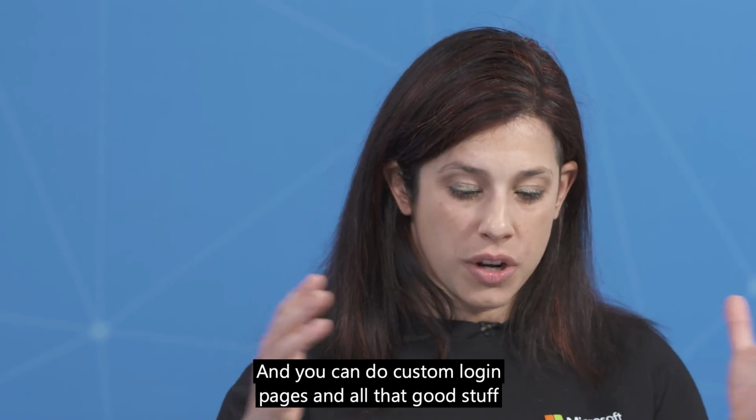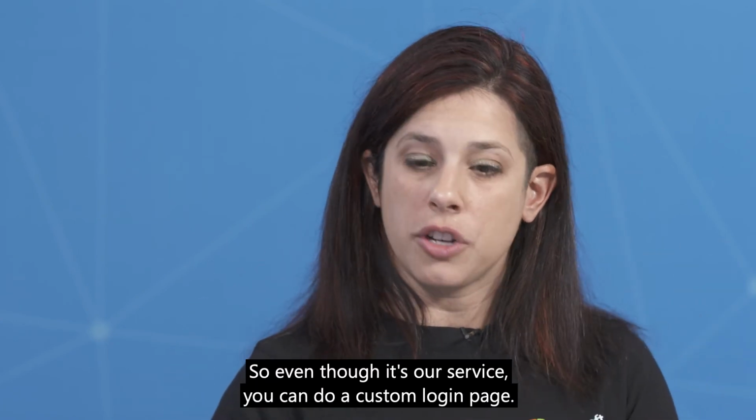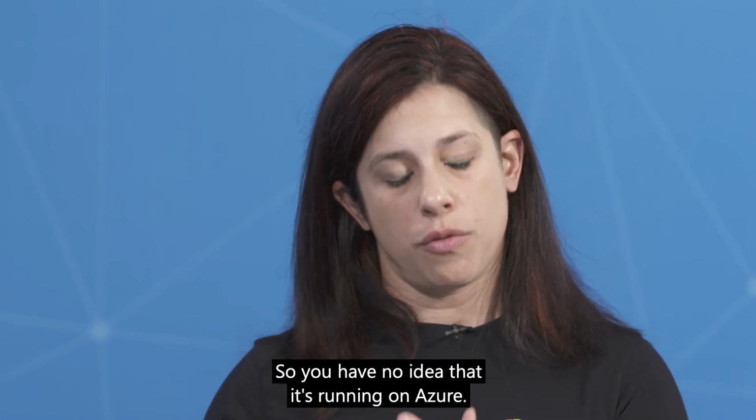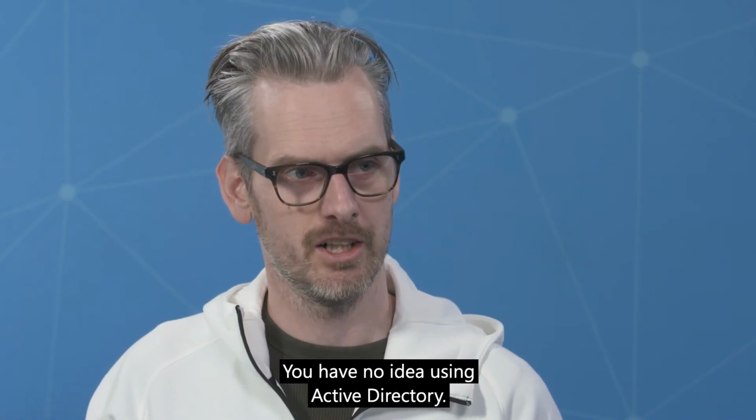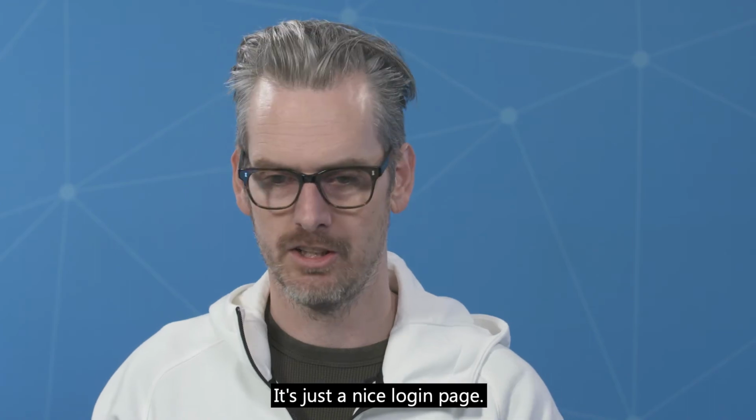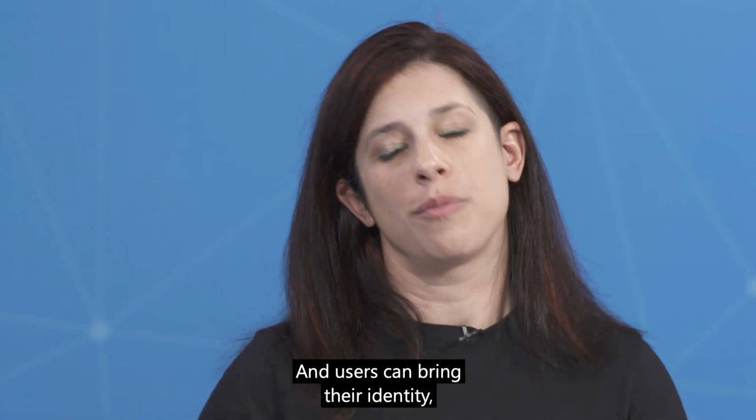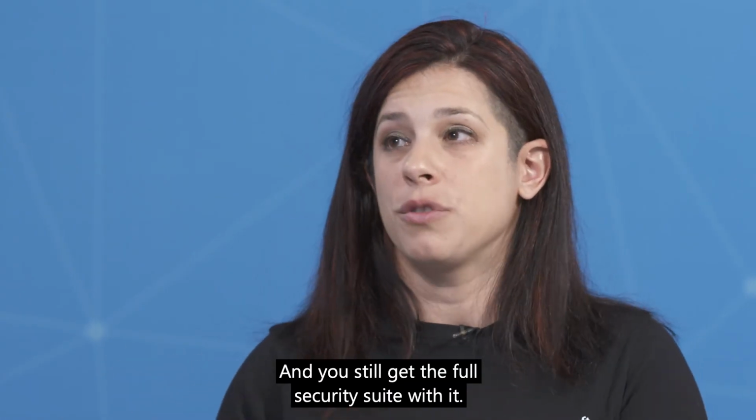Wow, okay. And you can do custom kind of like login pages and all that good stuff as well. You can make it your own. So even though it's our service, you can do a custom login page. It's a great feature. So you have no idea that it's running on Azure. You have no idea you're using Active Directory. It's just a nice login page. Absolutely, and your users can bring their identity and you don't have to manage it and you still get the full security suite with it.